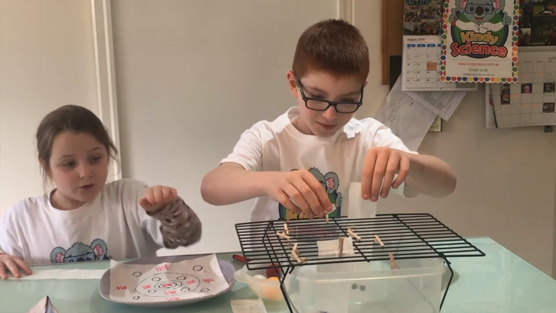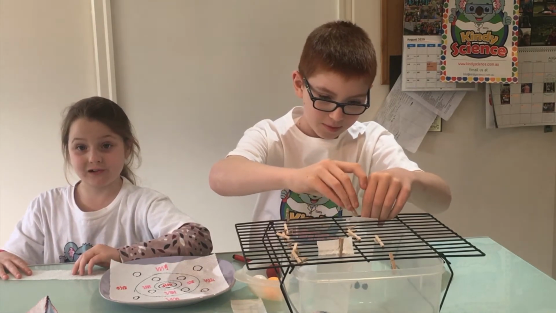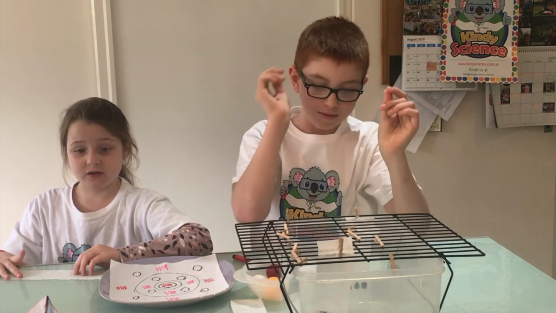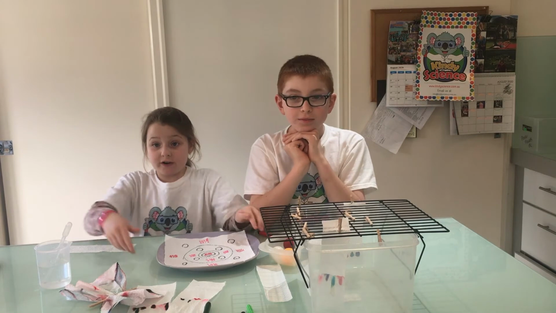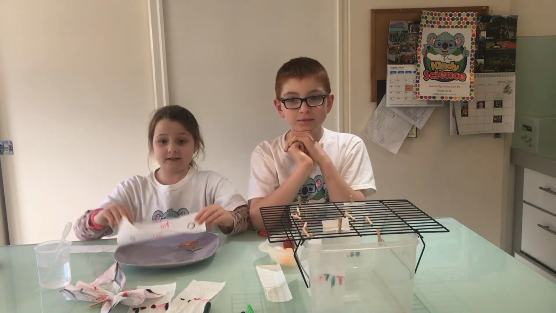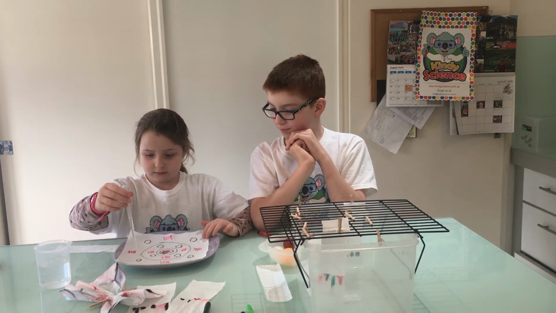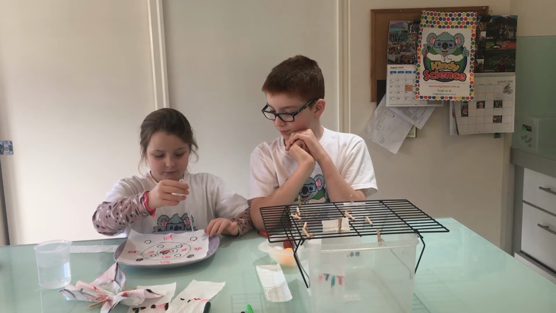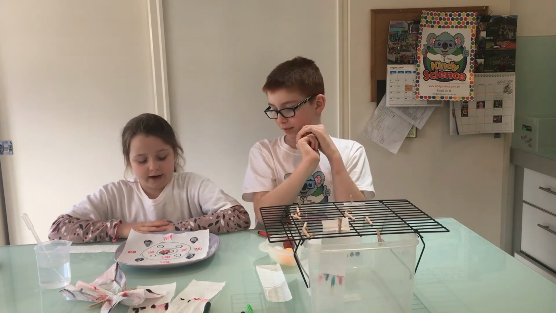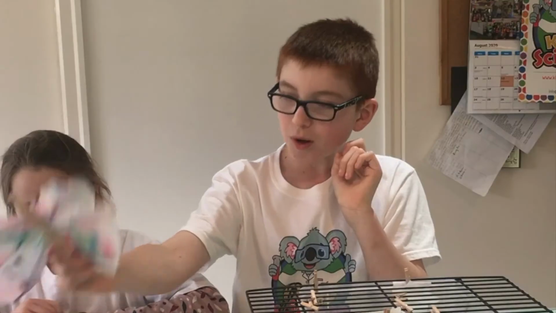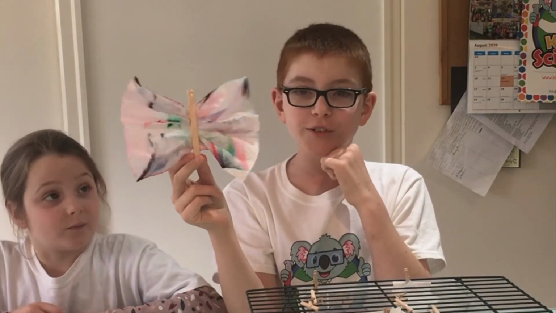We have already started one there. We can also do art by drawing on the paper and dripping water on it, like this. And you can wait for a bit. Here's one that we did earlier, and now it's dry. We've turned it into a butterfly.